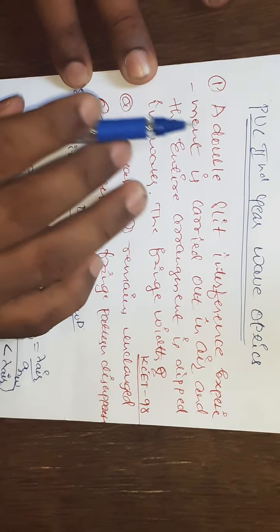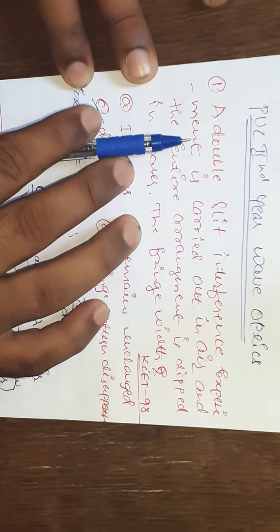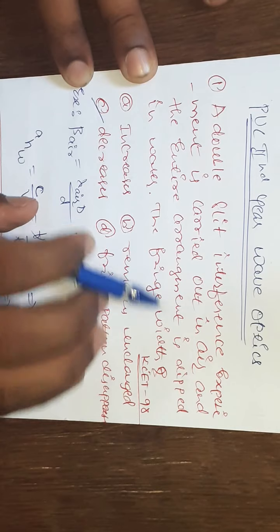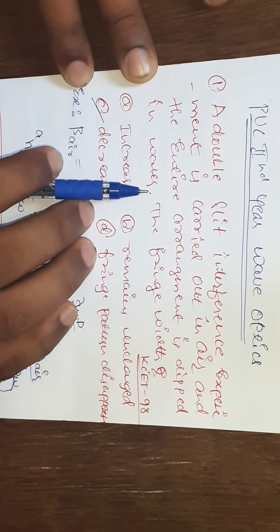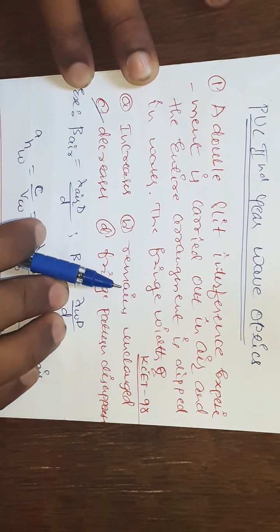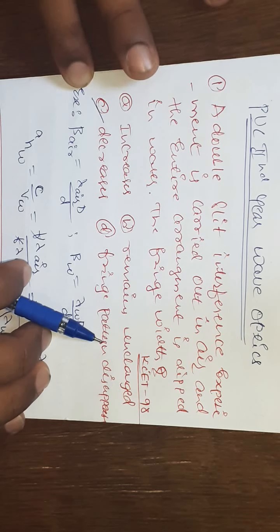A double slit interference experiment is carried out in air and the entire arrangement is dipped in water. The fringe width increases, remains unchanged, decreases, fringe pattern disappears.